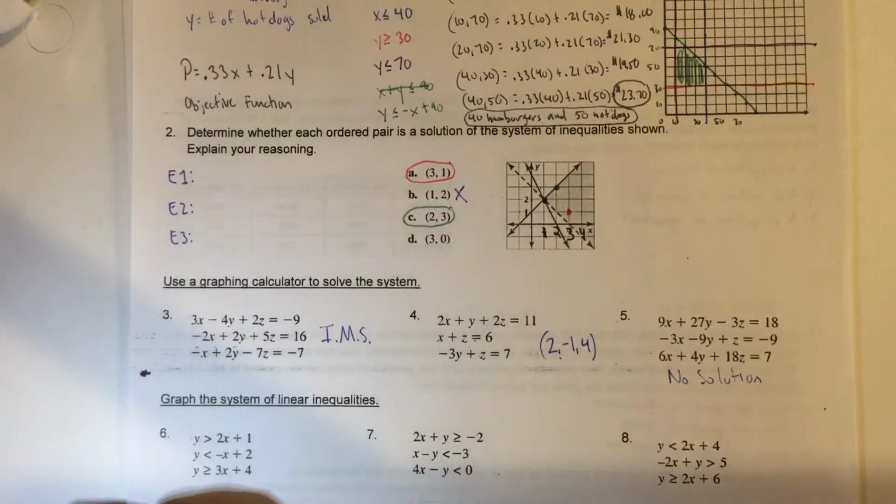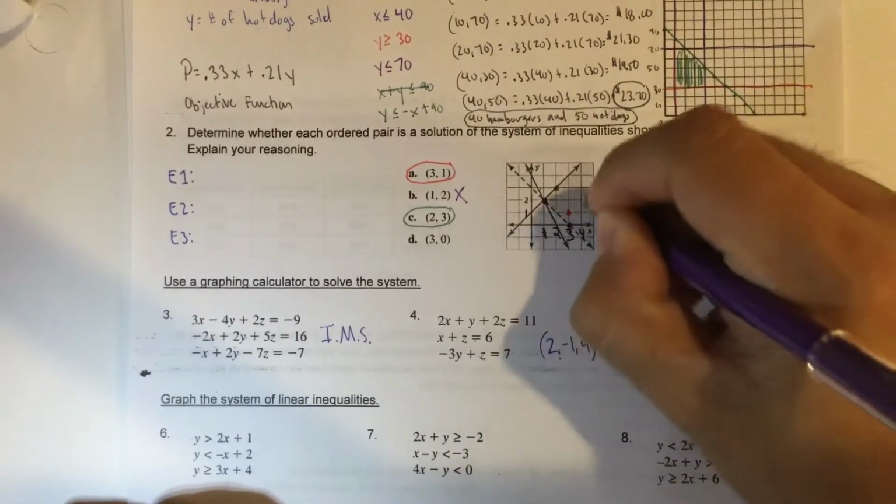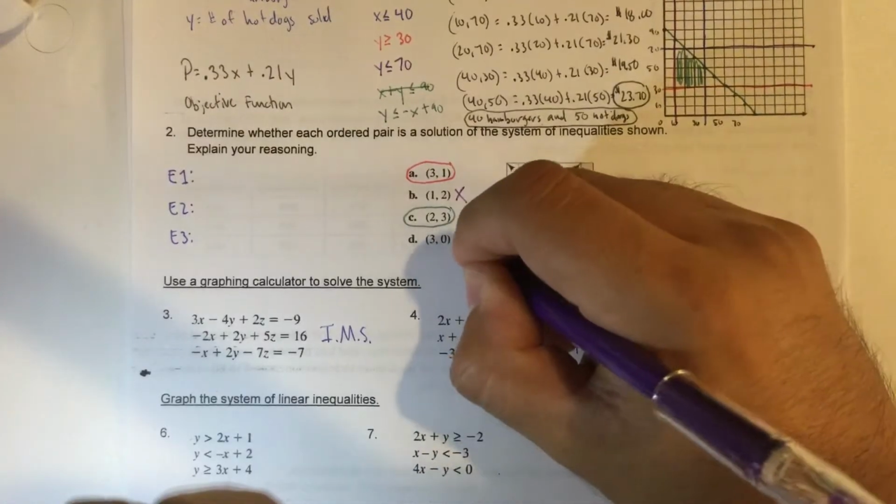And then the last one, 3, 0, 1, 2, 3. It's right next to this triple shaded region, but it's on a dashed line, so this is not a solution.